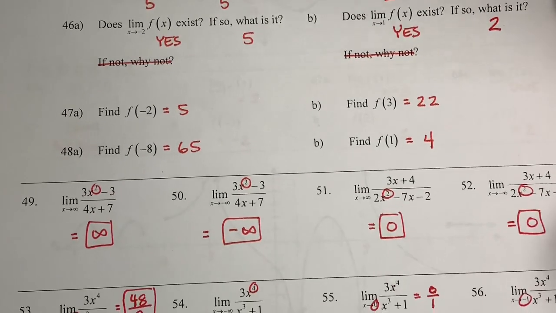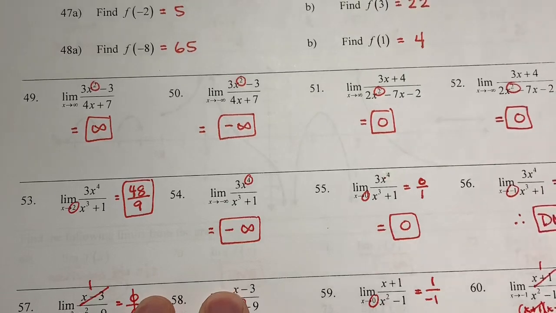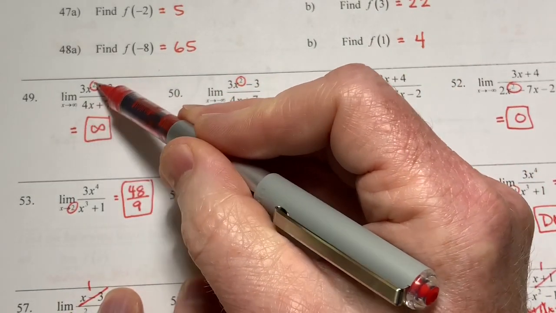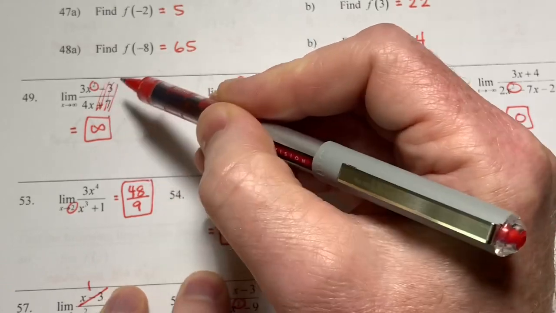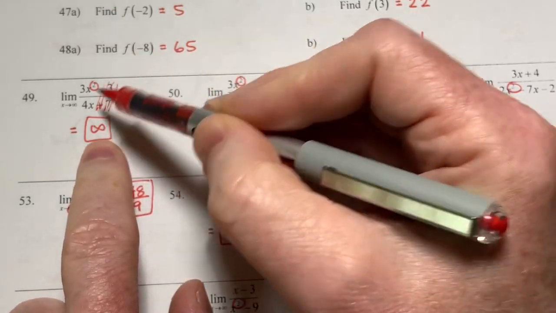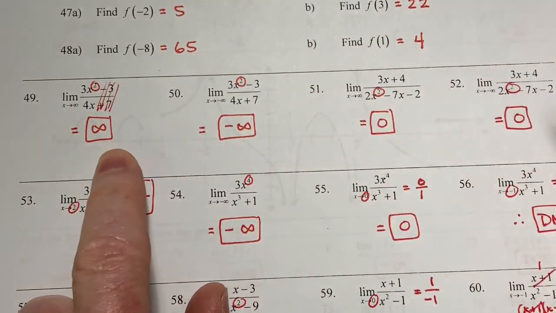All right, cruising along, 49 through 52 on this line. 49, I've got a limit to infinity. That's all about my power rules, bigger power on the top. I don't even have to look at that stuff. It's all about, does this go to infinity or negative infinity? Well, if I plug a positive number there and there, that's positive over positive, so it must be positive infinity.